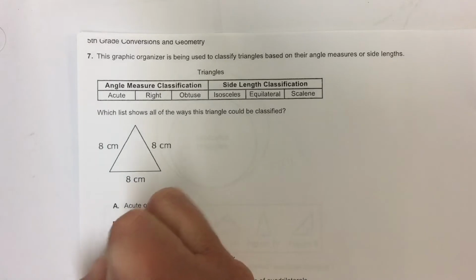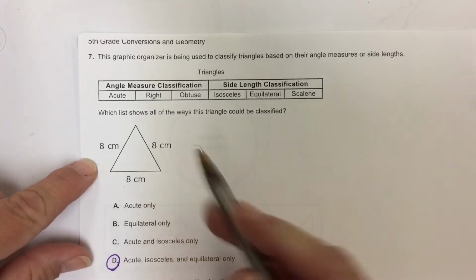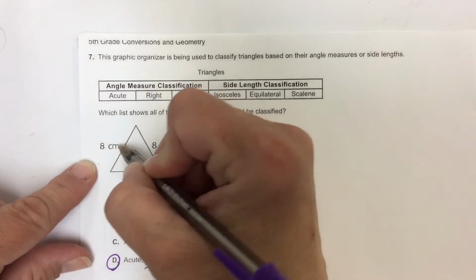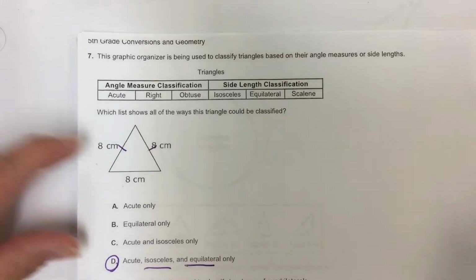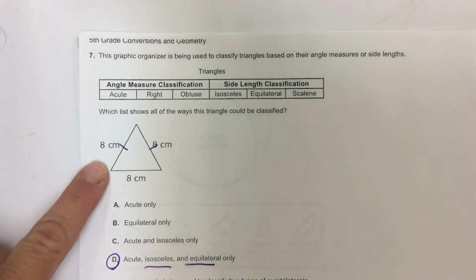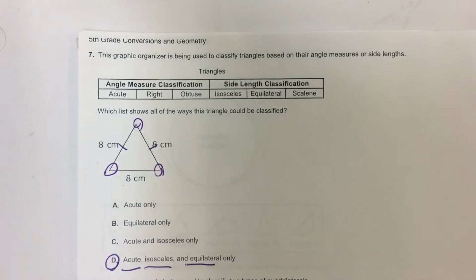Okay, the answer was D. All right, so it's an equilateral triangle because all the sides are the same. It is an isosceles triangle because at least 2 sides are the same. Remember, if it's equilateral, it's also isosceles. Okay, and then it is an acute triangle because all of your angles are less than 90 degrees. So it is an acute, isosceles, equilateral triangle.